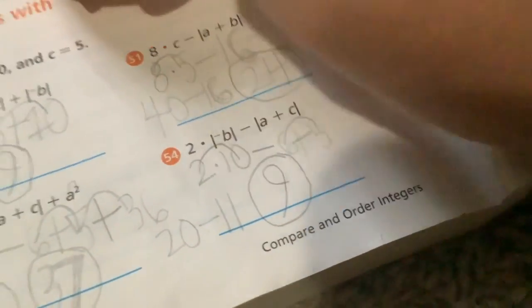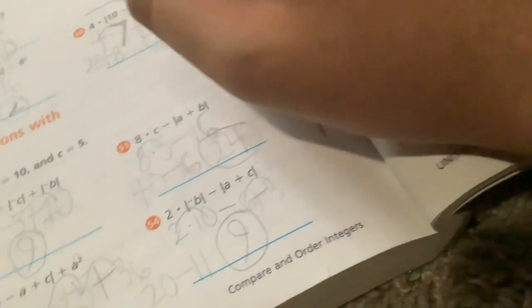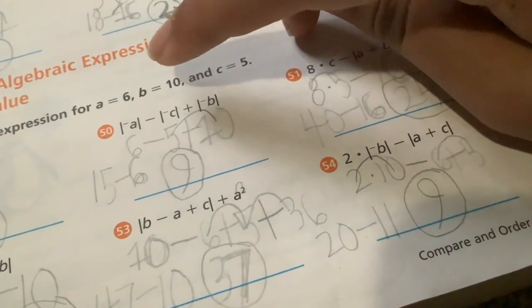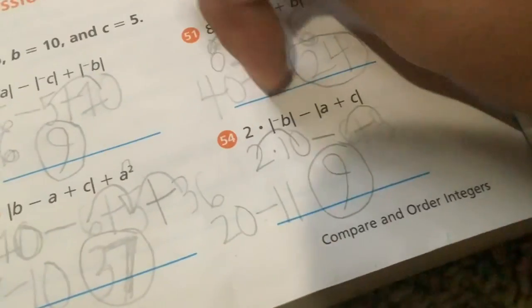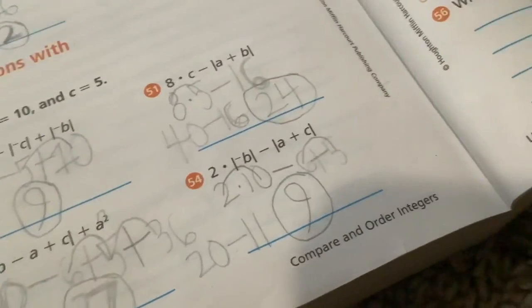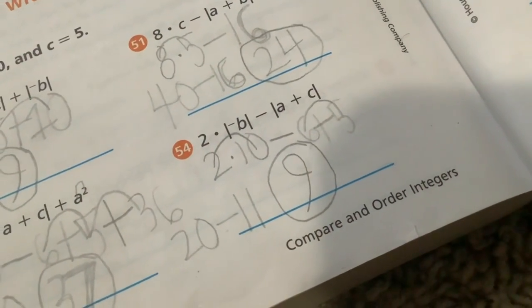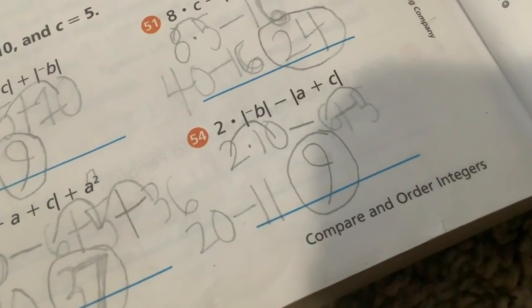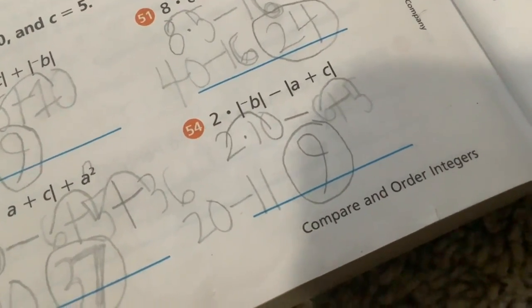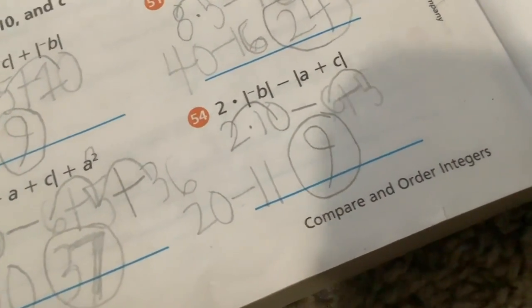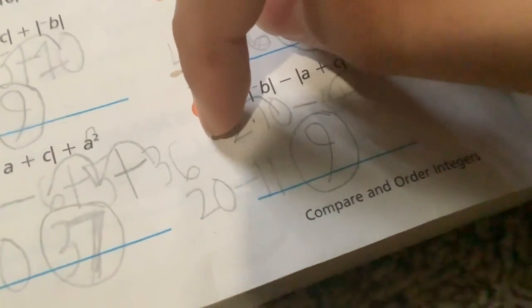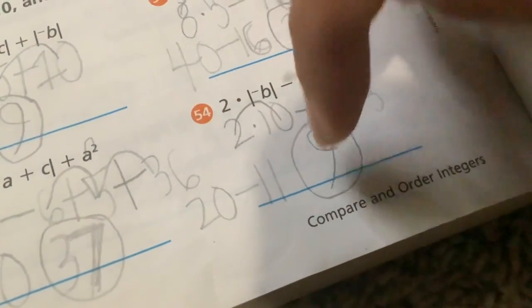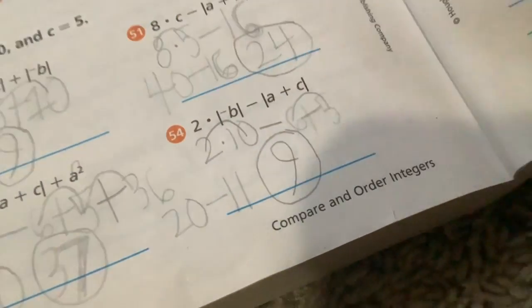And then for this one, wow, it's the last one. 2 times the absolute value of negative 10. 2 times 10, because the absolute value of negative 10 is a positive 10. 2 times 10, 20. Minus the absolute value of a plus c. 6 plus 5, 11. Absolute value of 11, still 11. So 20 minus 11 is 9. So see? Look, 20 minus 10 is 10. But 10 minus 1 is 9. So 20 minus 11 must be 9.